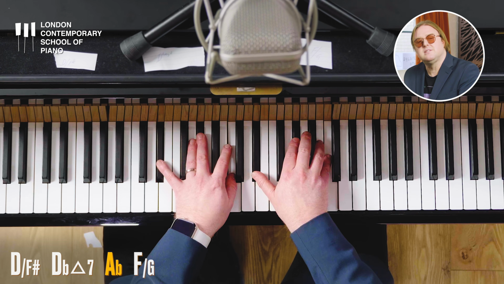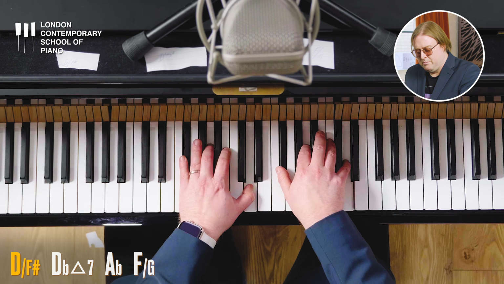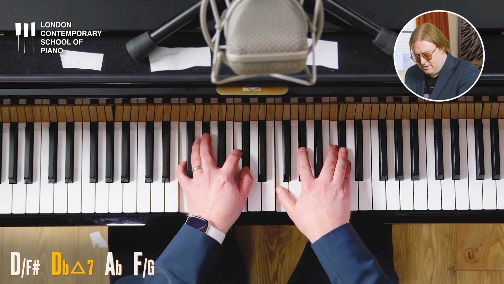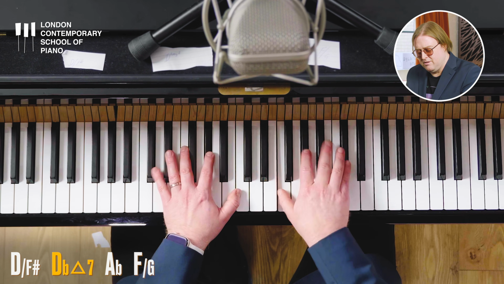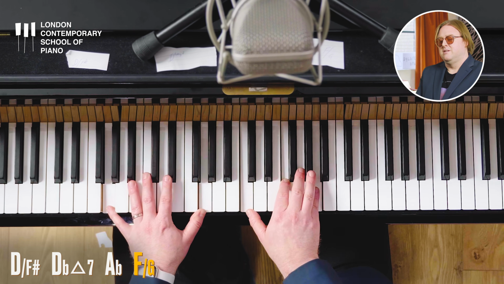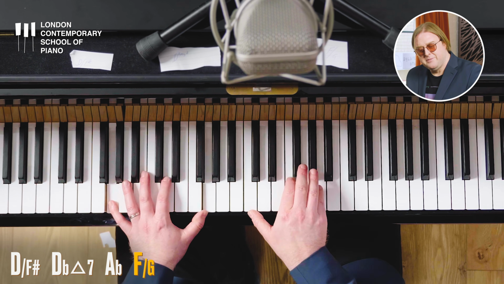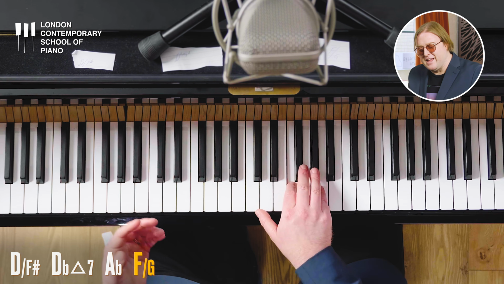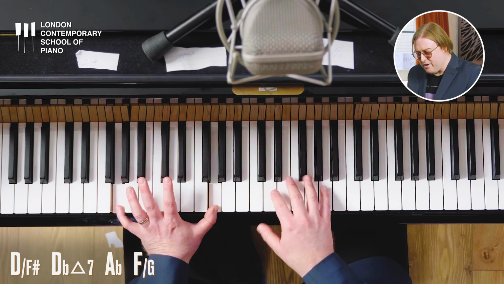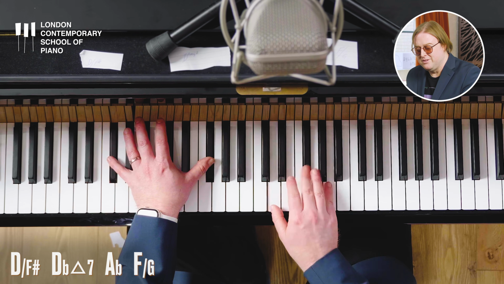I'd say it feels like it's in A flat major or D flat major still. But we start with that passing chord of the D flat over the F sharp. Then the D flat major 7. It settles on the A flat major. Then the F over the G just relaxes all of that dissonance afterwards. What's quite nice about the F over the G is it leads to the F sharp when we repeat the cycle.